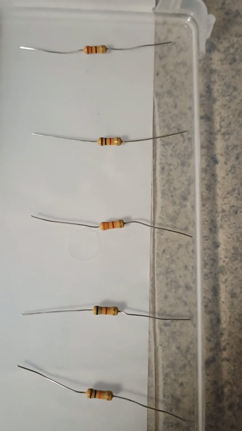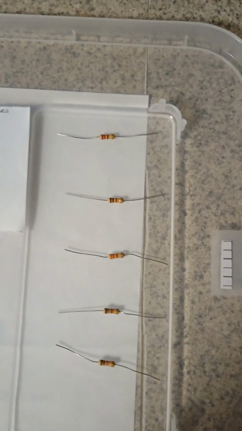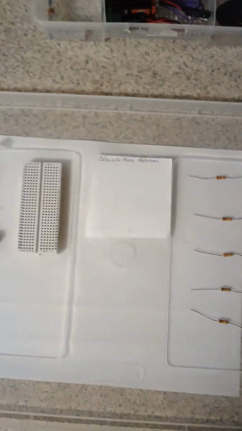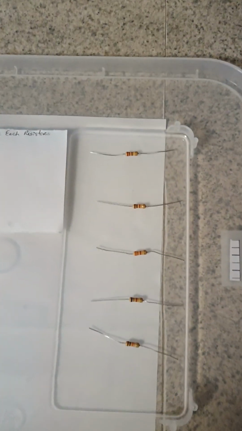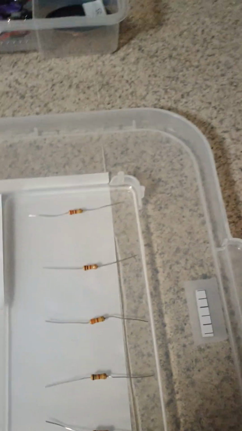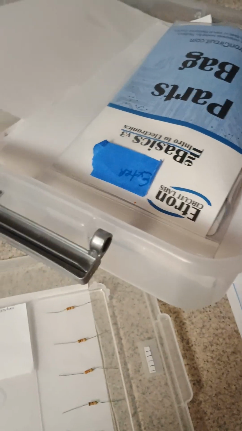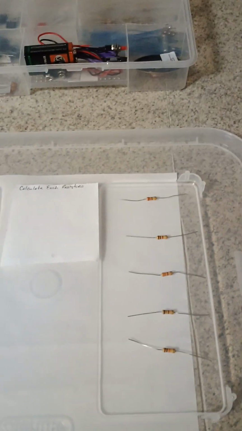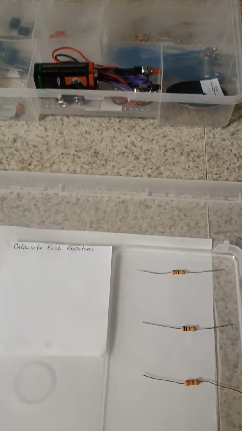Pause the video if you have not found all of those and laid them out into your lid. Remember, we have provided storage boxes. If you do not have these boxes, they sell them at Dollar General, Walmart. It's just a small storage box like this, and there's the lid to it. We do all our work in there because these parts are small and it keeps them from rolling every which way.